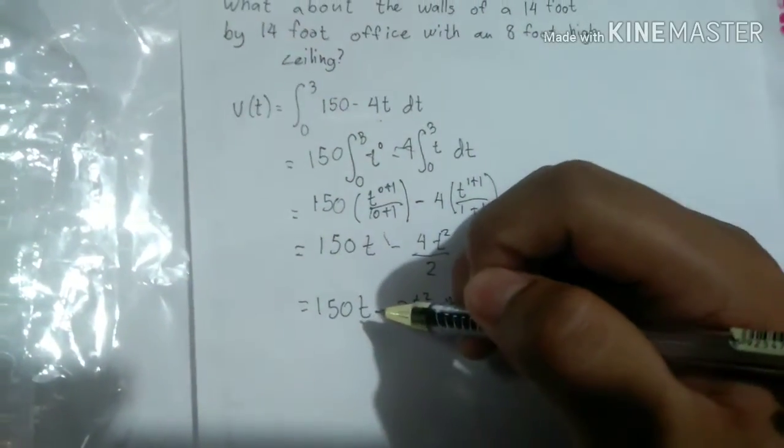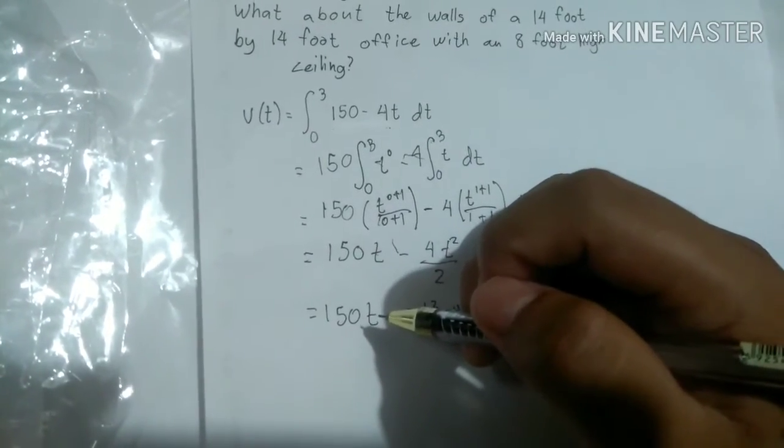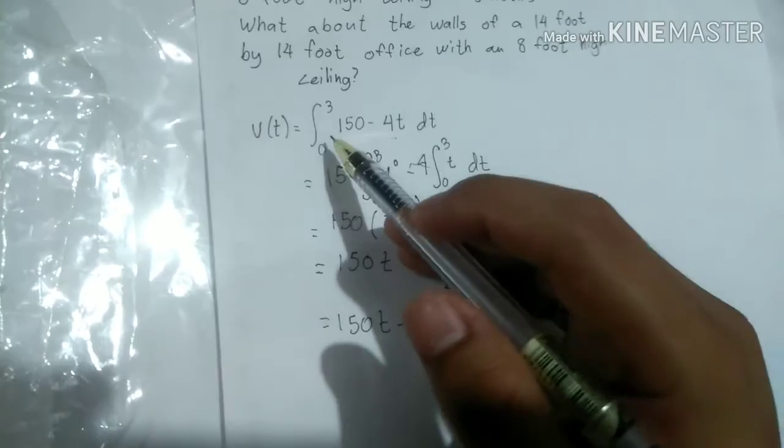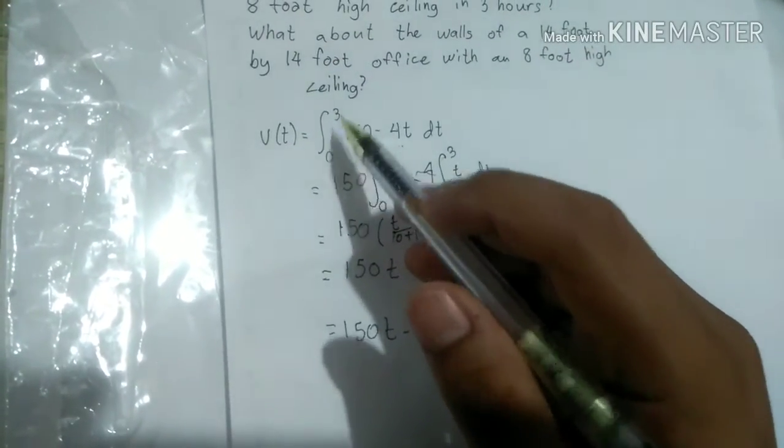So after we find the integration of Sonia's rate, we need to substitute the values of t for these two times.